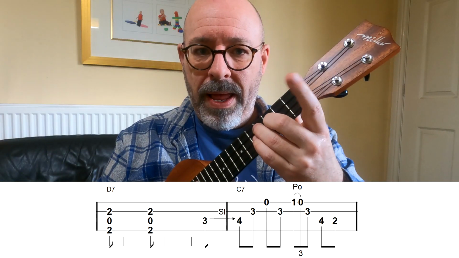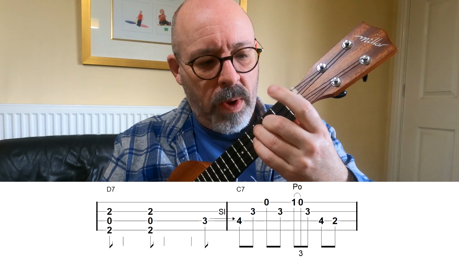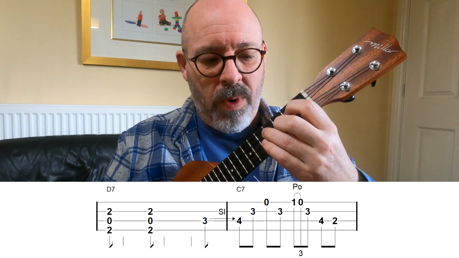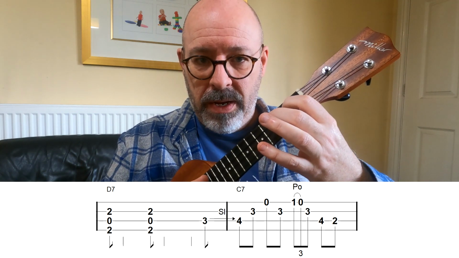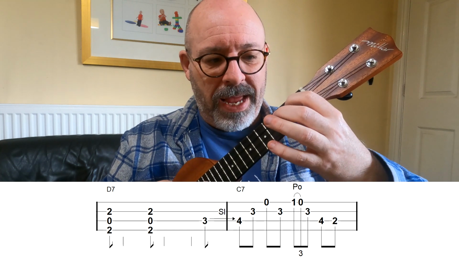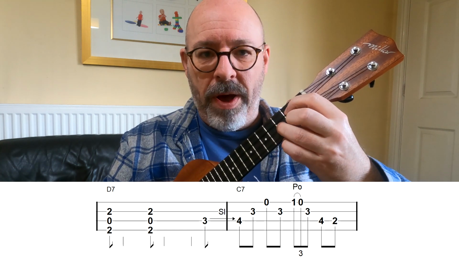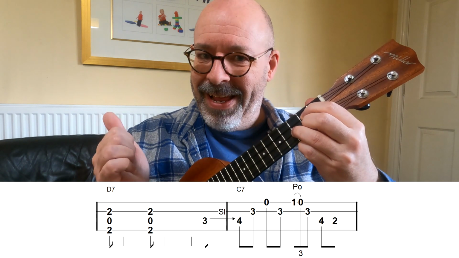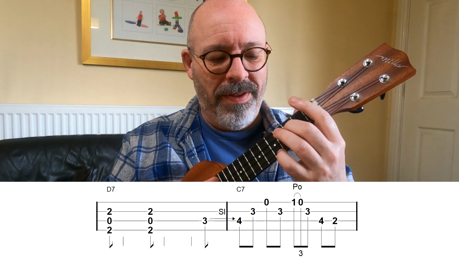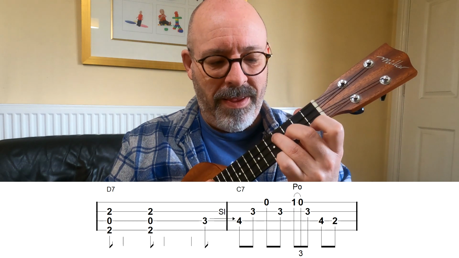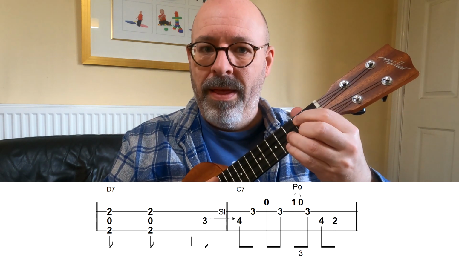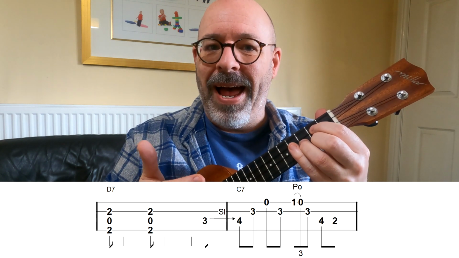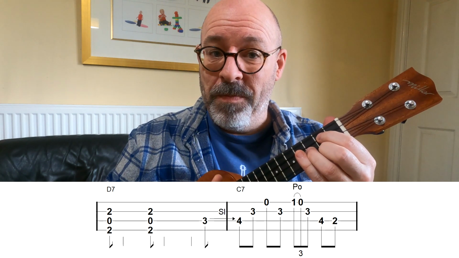And at that point, we take our index finger, we put it back at the second fret where it was for our G chord, we let go with the other fingers, we play that note, and as we're playing it, we form a G chord with our second and third fingers, and we can finish it off. And we're into our last bit of G.